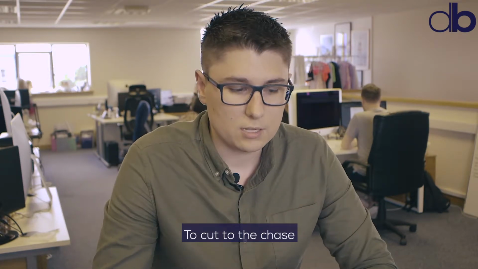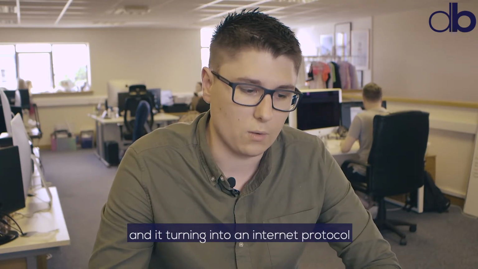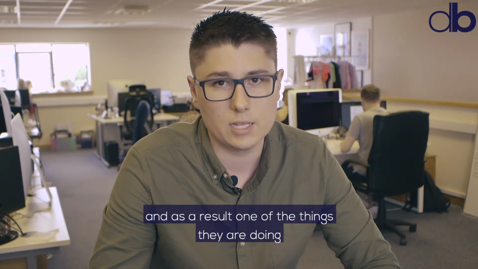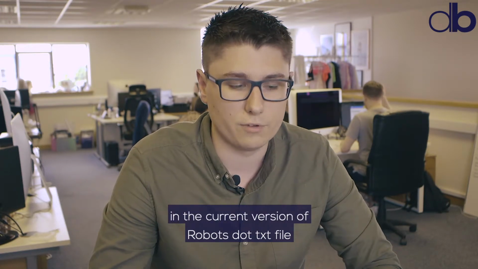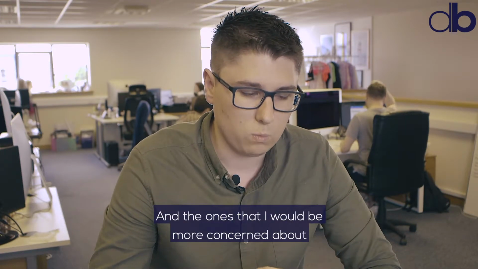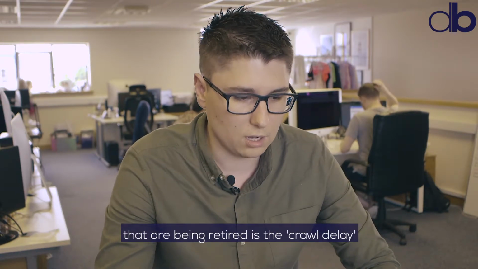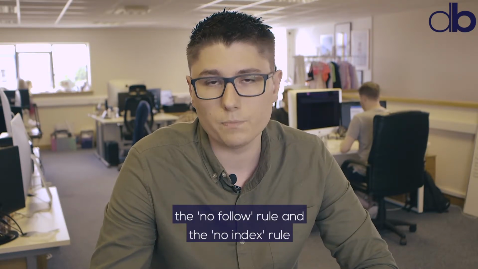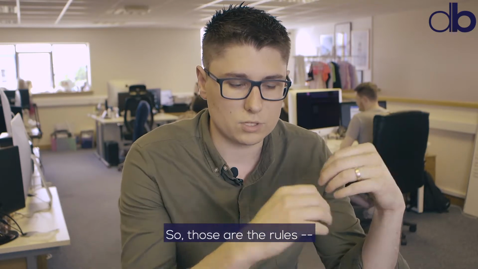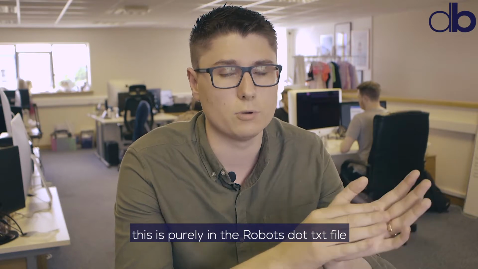To cut to the chase, Google's going to be giving this a bit of a refresh as part of the 25-year anniversary and it turning into an internet protocol. As a result, one of the things they're doing is retiring a load of the functions that are currently available in this current version of the robots.txt file. The ones I would be more concerned about that are being retired are the crawl delay, the nofollow rule, and the noindex rule. Those rules haven't been retired completely across the web. This is purely in the robots.txt file.